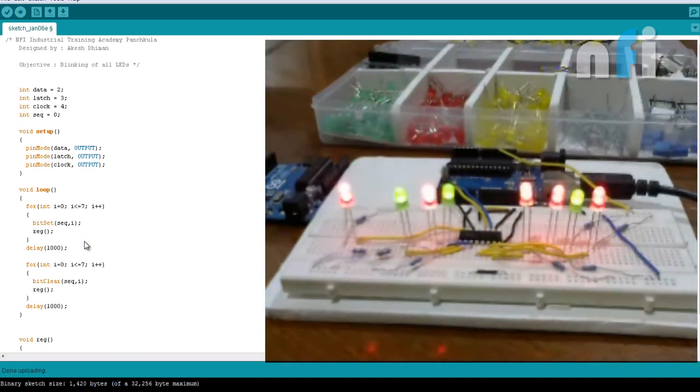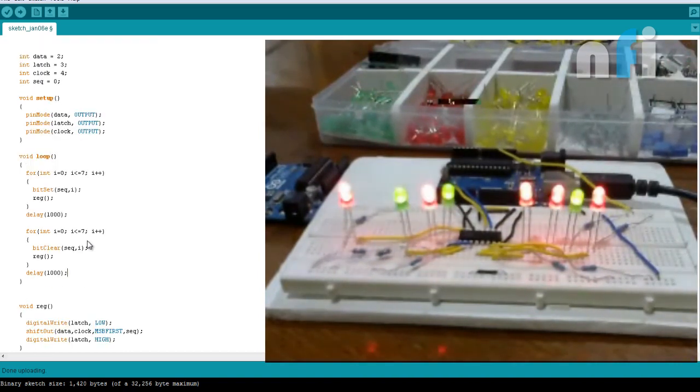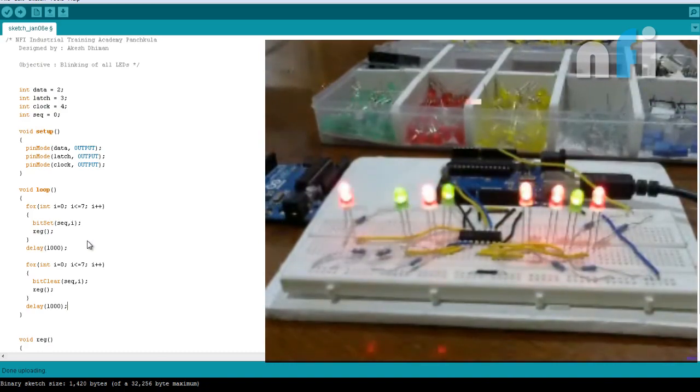Okay, so here's the blinking of all the LEDs which are connected to your shift register. So that's it. Now let's do our next exercise.